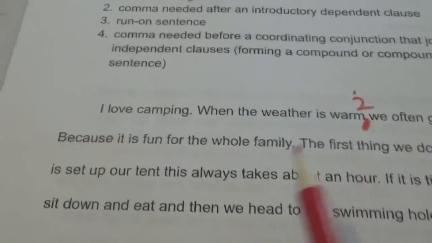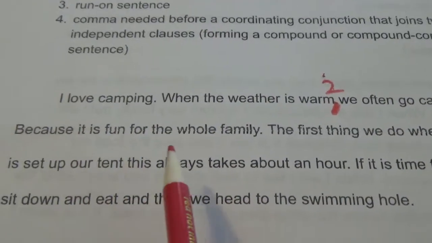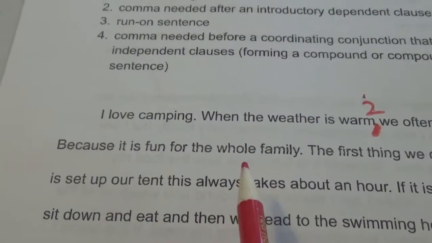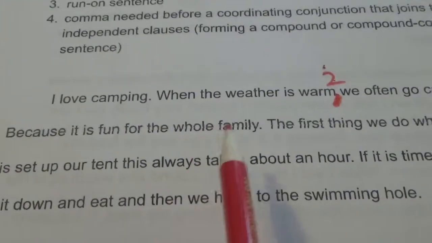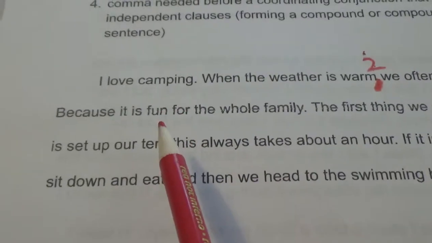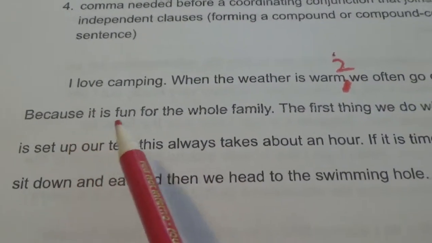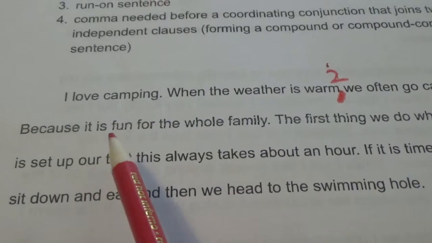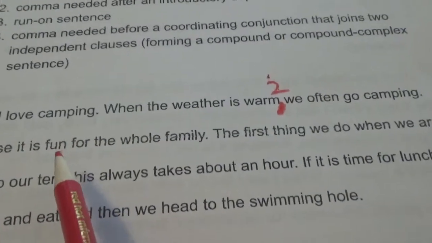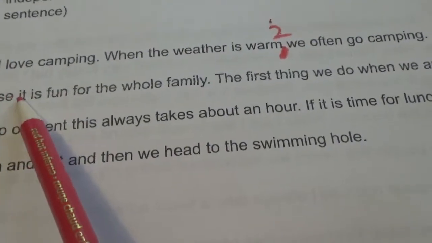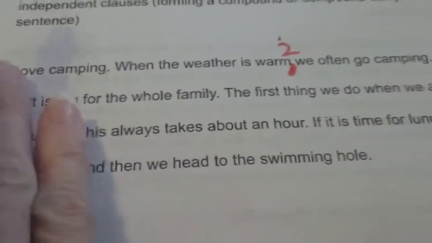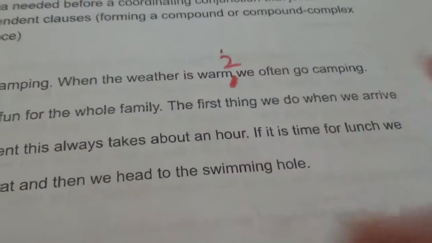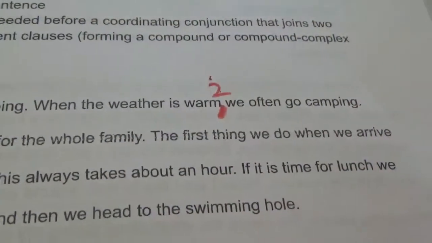When the weather is warm, we often go camping. That looks fine. Because it is fun for the whole family. What? That is a sentence fragment. It's a dependent clause by itself. You can't put a dependent clause by itself. It has a subject, it has a predicate, is, but it cannot stand alone because of this because. Now if it just said it is fun for the whole family, it wouldn't be, but it is a sentence fragment. So we're going to put a number 1.